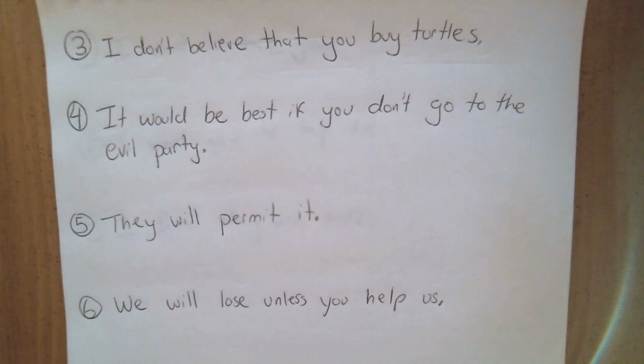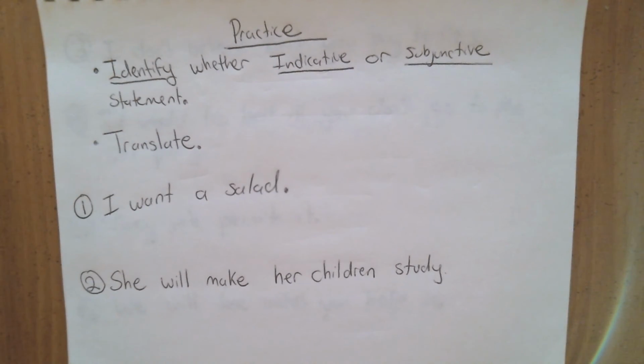So I want you to pause after writing all of those down and actually take some time and think about them. Work on them and ask yourself, is this an indicative statement or a subjunctive statement? And then translate it. So take a few minutes to work on that now. Okay, I assume you've unpaused the video and we're going to work on these now.